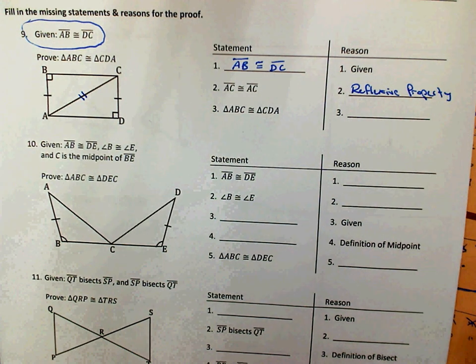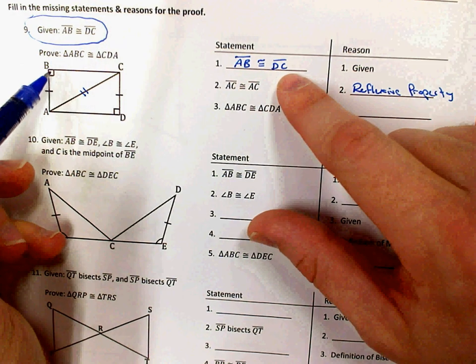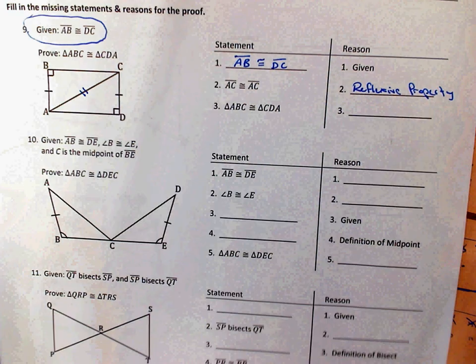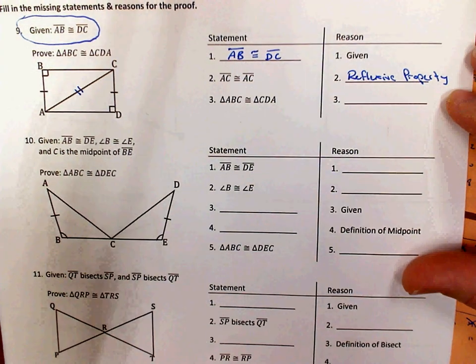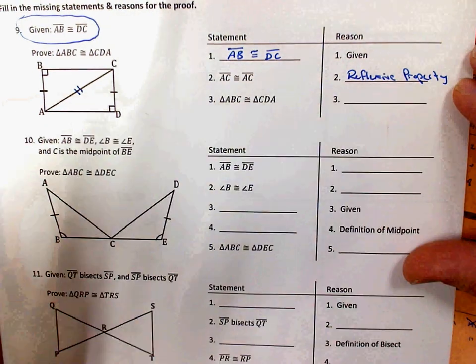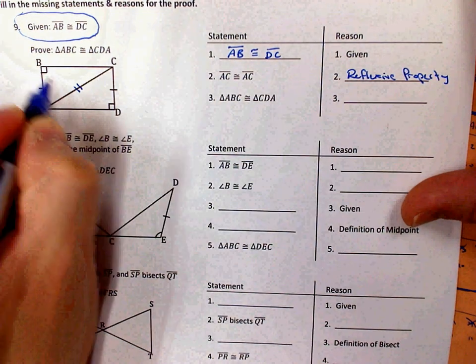Now it also should have had probably a statement up here for given that angle B and angle D are the same as well. It's not listed, but we can see that in the picture. Whether or not they made you write that up here is okay. I've got a right angle, and I've got the hypotenuse, and I've got the leg.